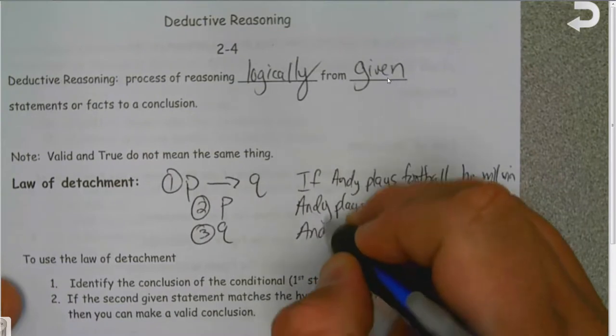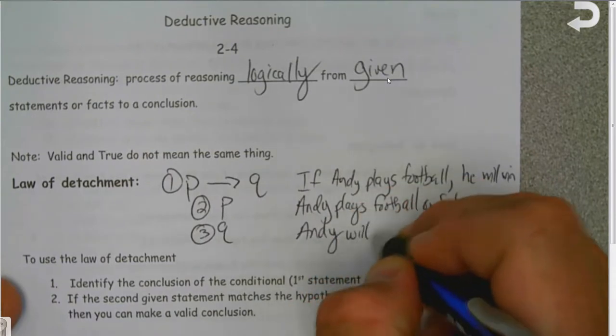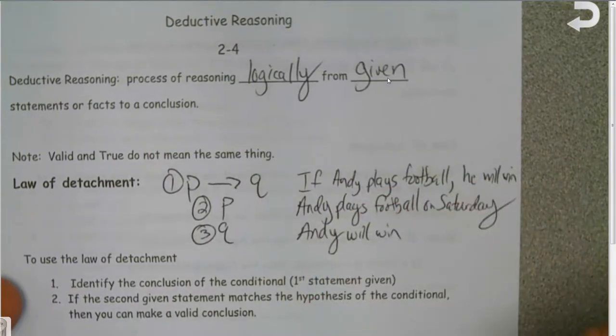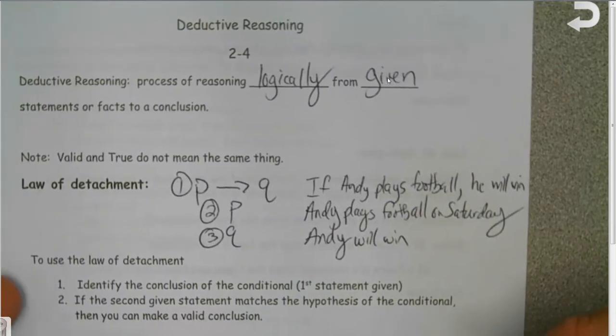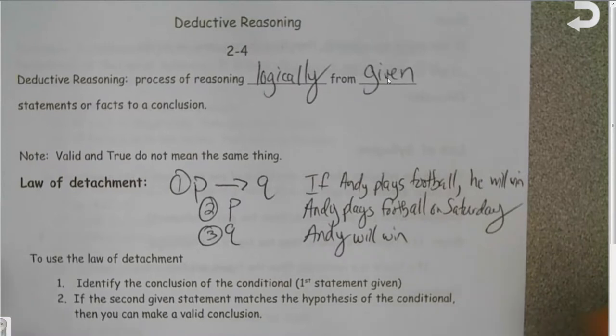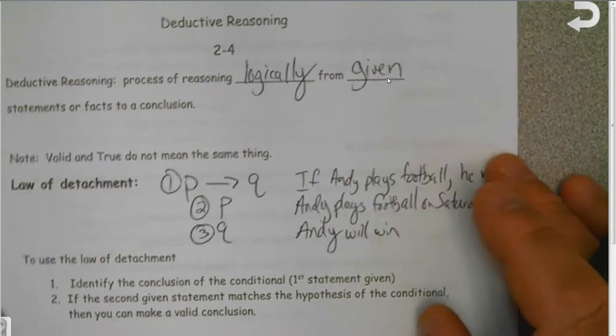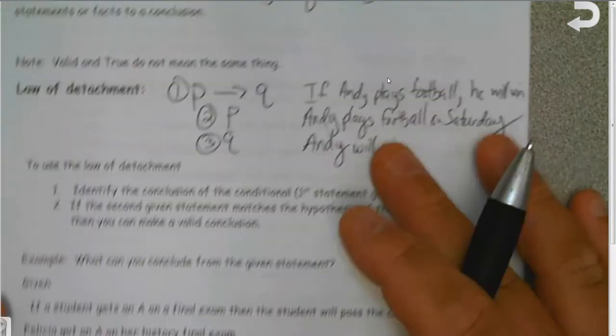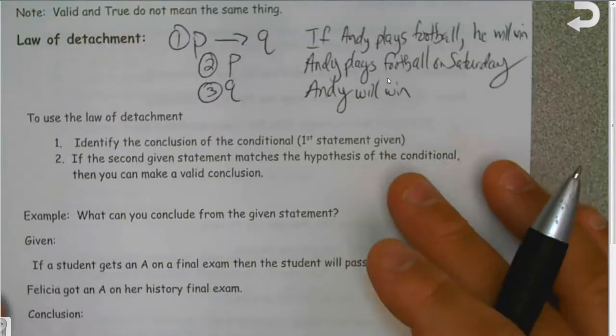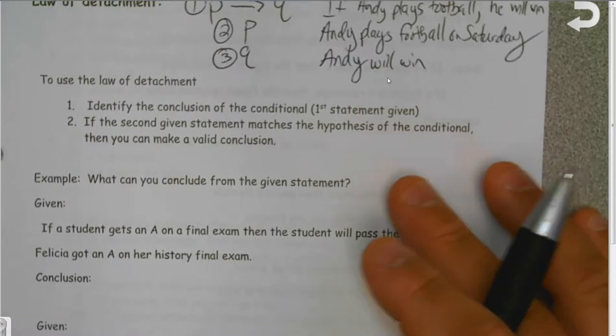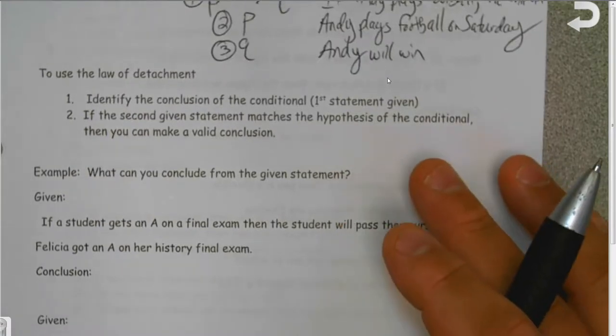Andy will win. Now, the statement's valid. We don't know necessarily if it will come true, but we hope it will. So to use the law of detachment, we've got to make sure we identify the hypothesis and the conclusion correctly.